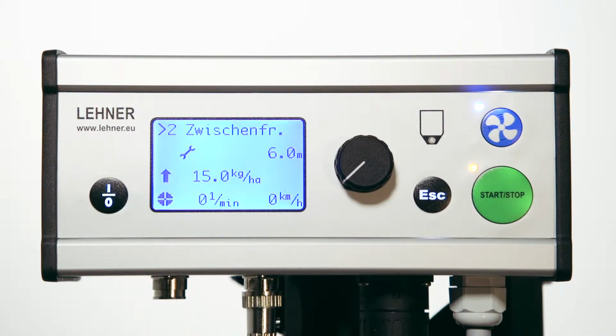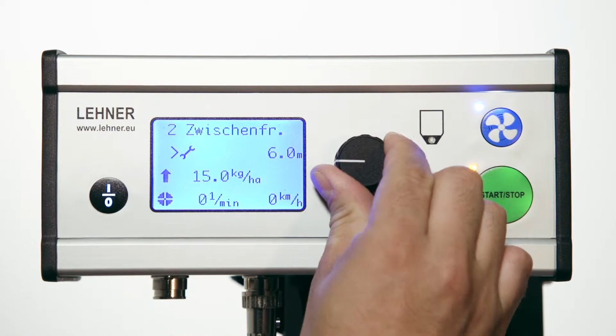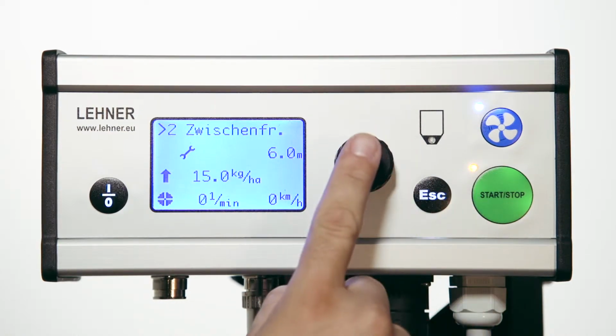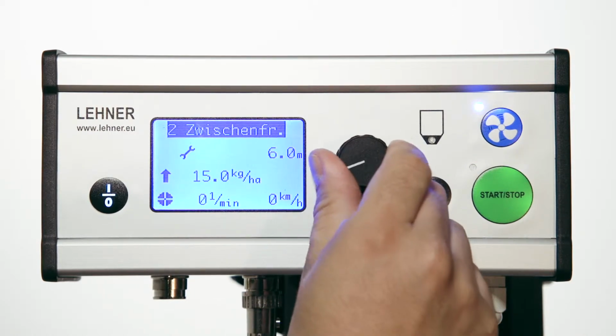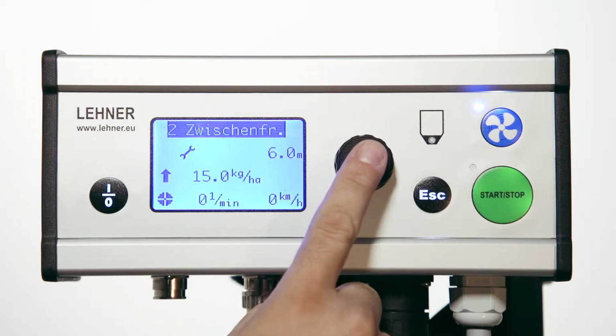There are 3 navigation points in the main menu. Use the menu rotation switch to move the cursor. You can navigate to the product area at the top of the screen, for example, and access this line by pressing the switch. Now simply select the required product and save.